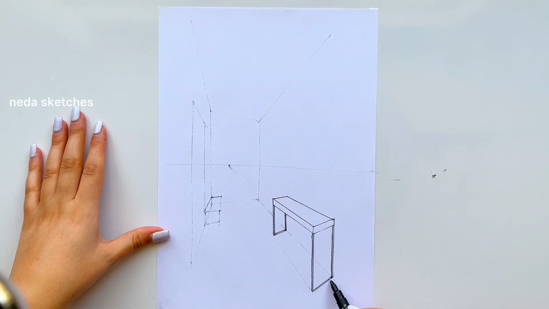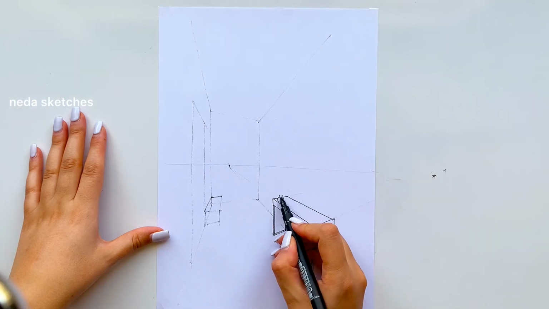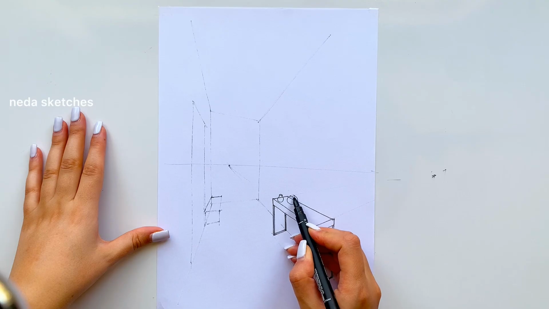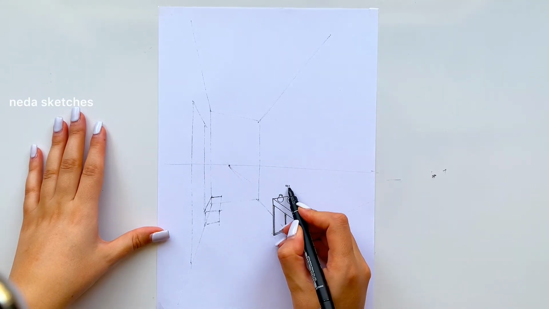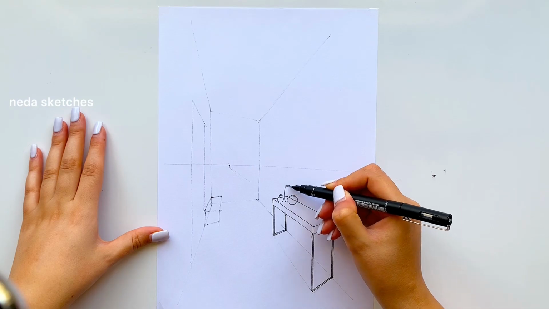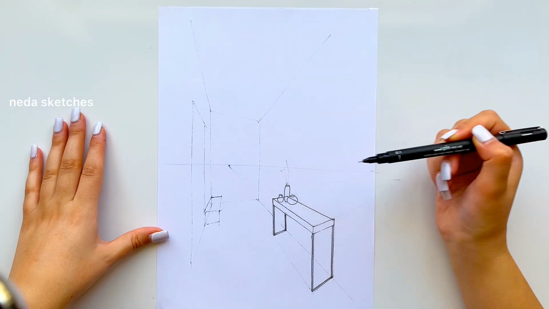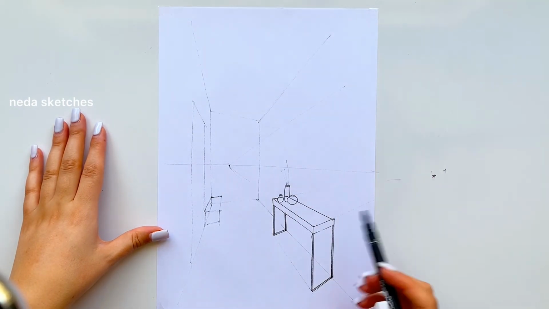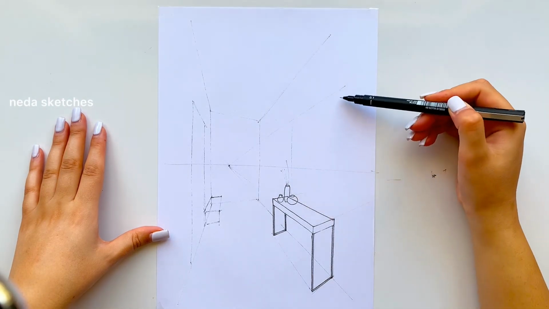Here I drew a box for the console table. Then I added more details and I showed you the model of it. After that, I draw a bench in the entrance and I specified the door on the left wall too. I wanna bold some lines that I'm sure about. After that, I draw the top of the console table. Then I draw the table legs and some bases on it.